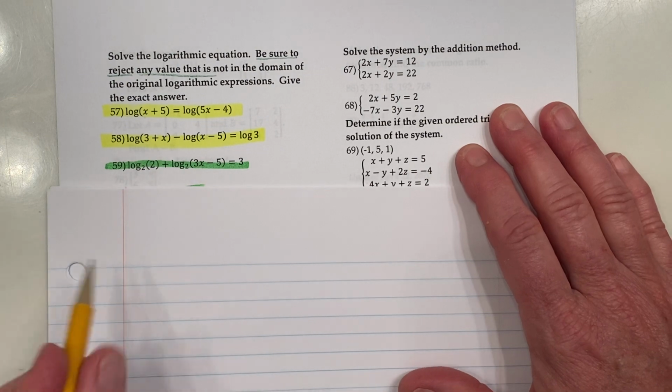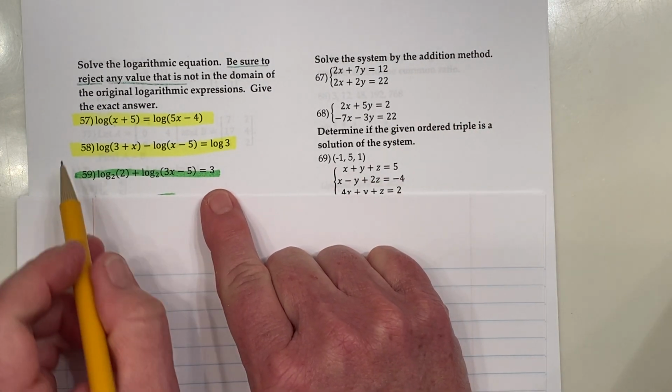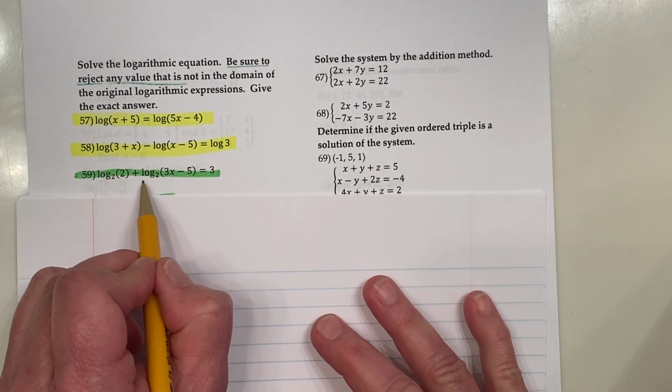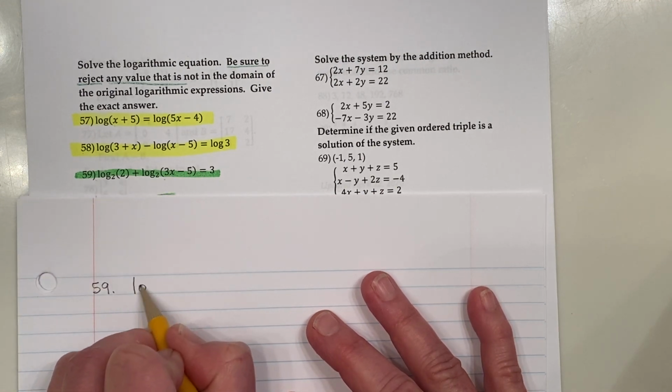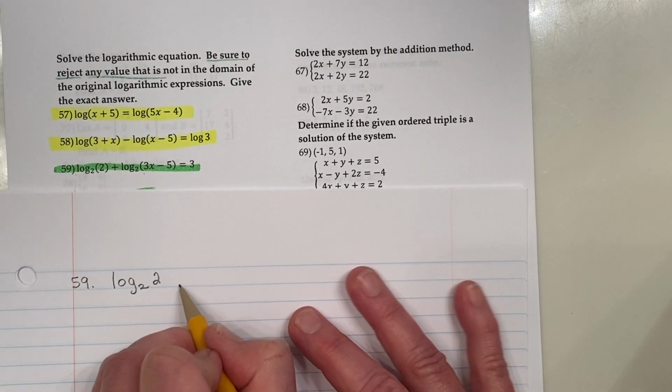Okay, we might as well just start with 59. Now, what's similar to the problem we just did is even when I use this different strategy for 59, I can still only have 1 log expression on each side of the equation. So we're going to have to apply some properties here.